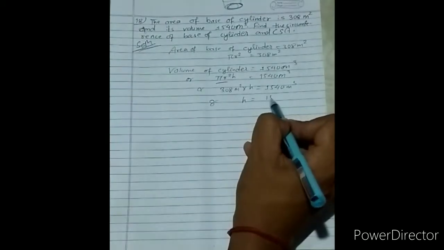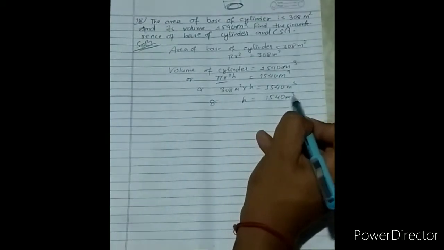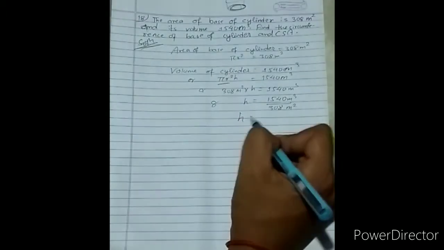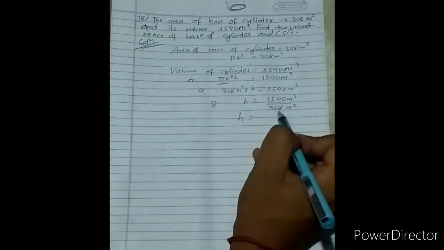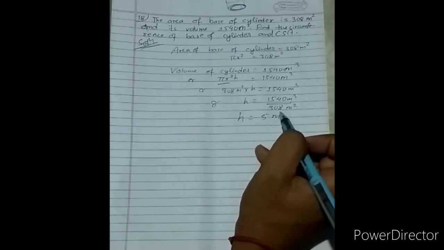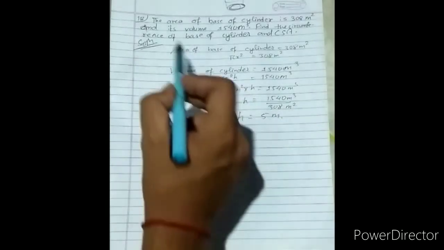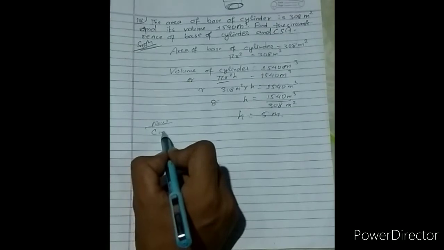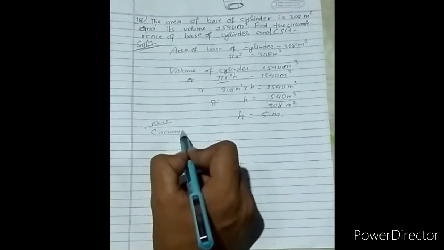So height is equals to 1540 meter cube divided by 308 meter square. So if you divide, 3 5 that is inside the body, so 5 meter is the height of this cylinder. Now next you have to find circumference of base.